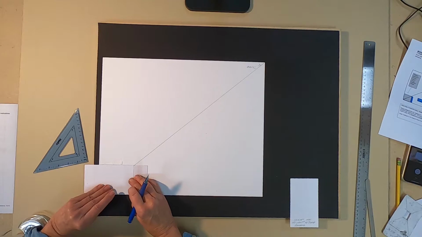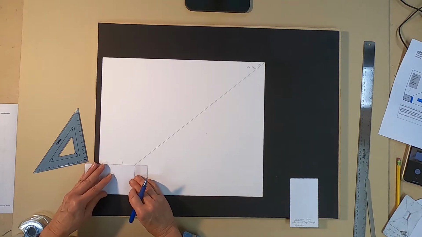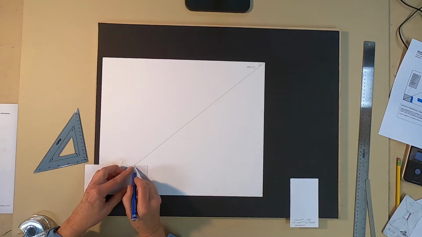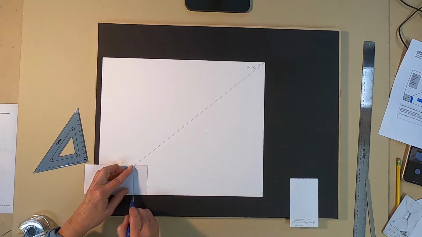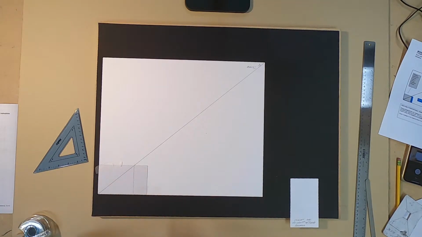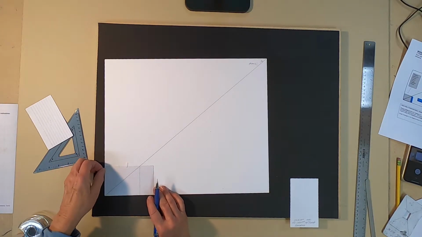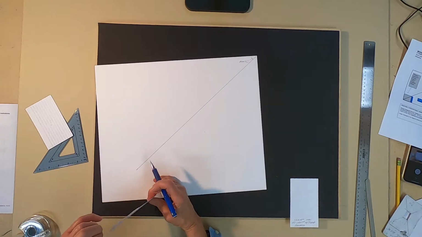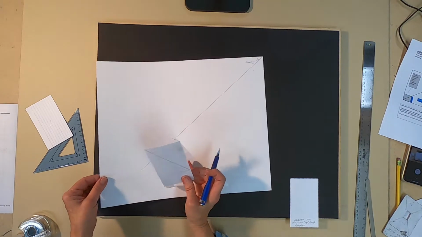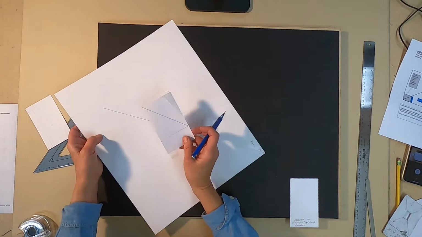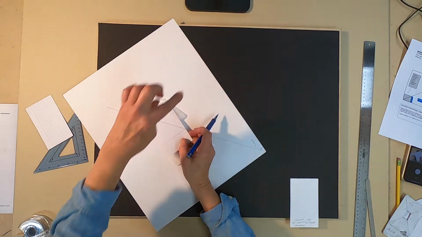See if I can line it up really nicely, right where the diagonal passes off the edge of the card. Okay, I know this has got a straight square end. And I now have a leftover piece here when I take my 3x5 card off that is exactly proportional to this larger sheet of paper.